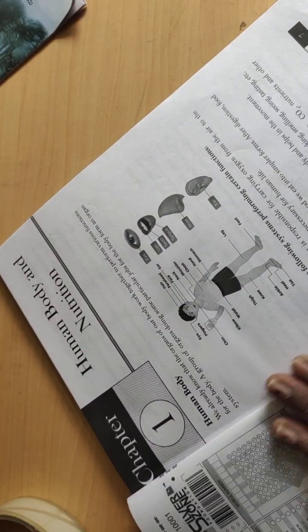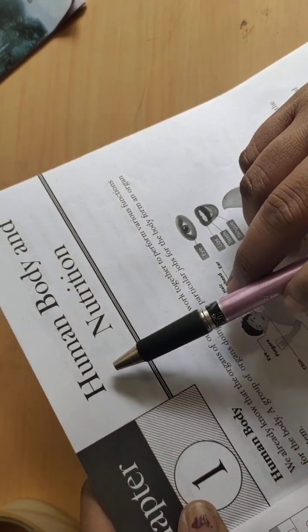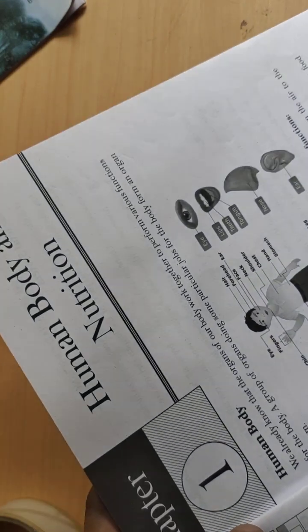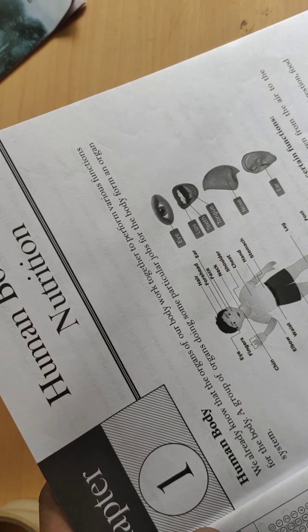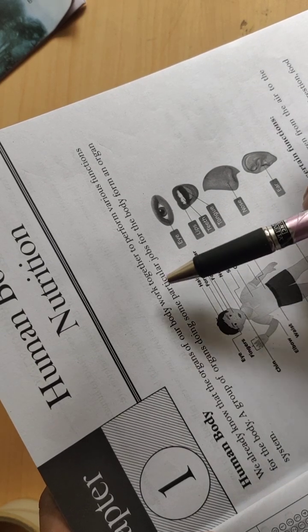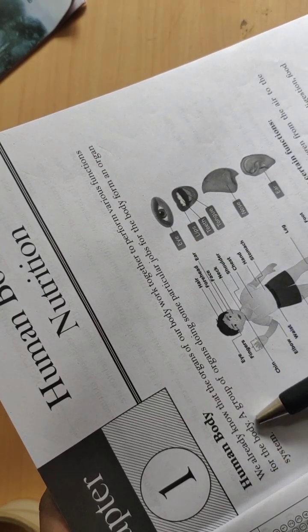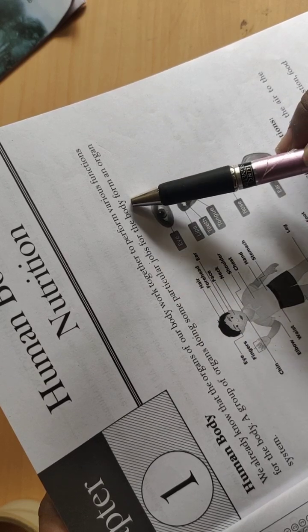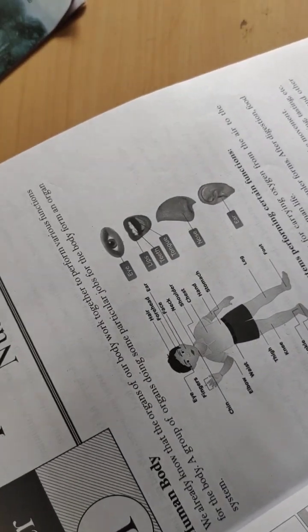Let's begin with chapter 1. See, this is Human Body and Nutrition. This is chapter 1 for the Olympiad exam. Human body. We already know that the organs of our body work together to perform various functions for the body. A group of organs doing some particular jobs for the body form an organ system. See, we all know what a human body is and also the organ system.